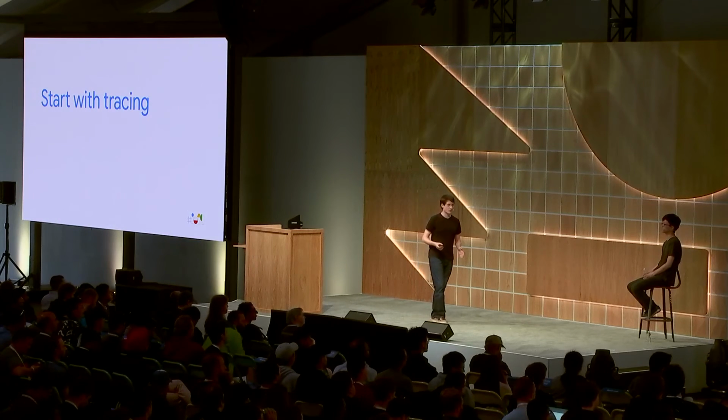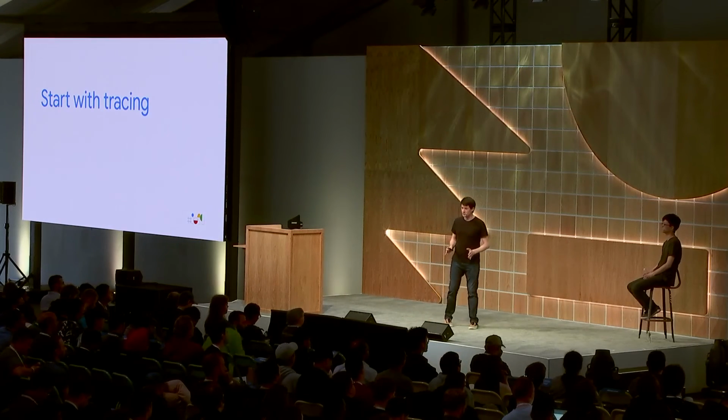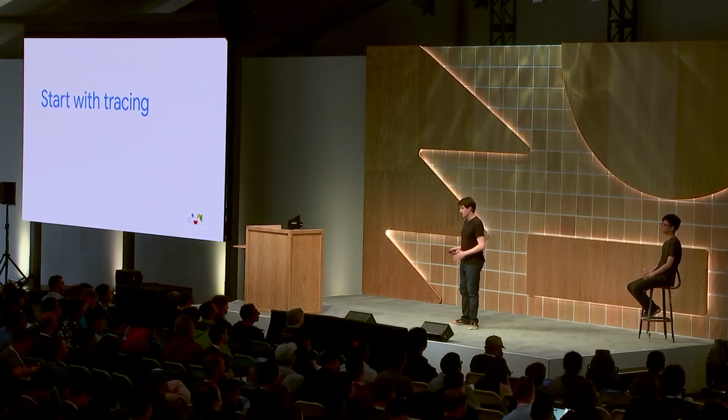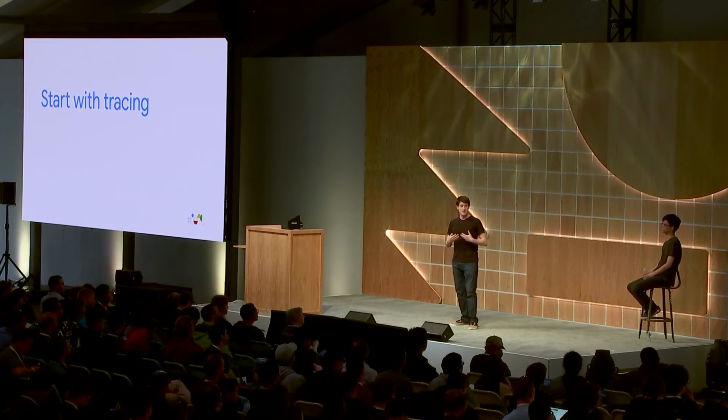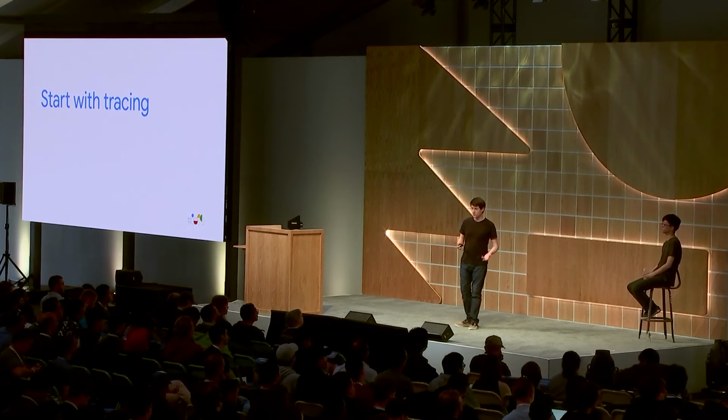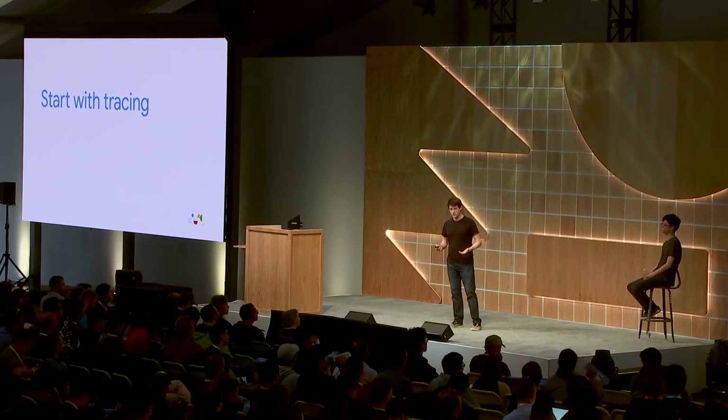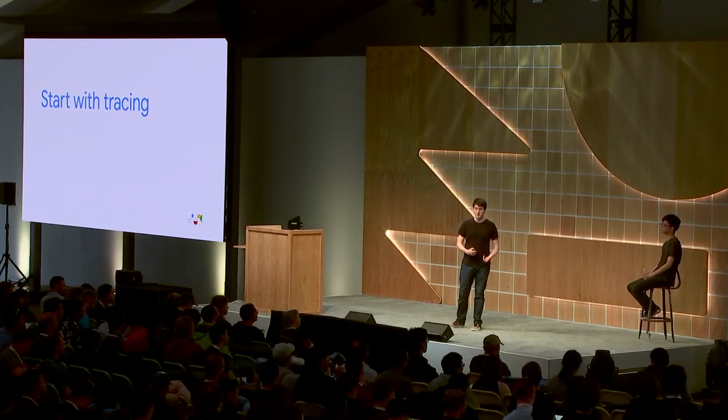So the first thing that we want to recommend is don't benchmark everything. Start with tracing, start with profiling tools. Maybe you have measurement going on real user devices that tell you some particular part is slow. Well, that's a good place to start. Benchmark what you know is slow so that you can iterate on it and improve it.